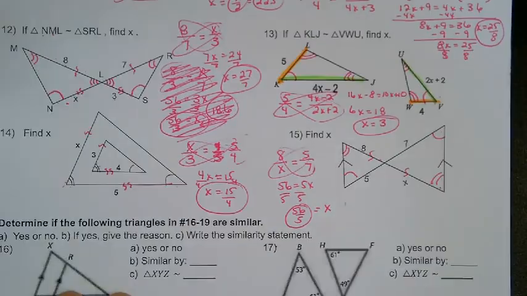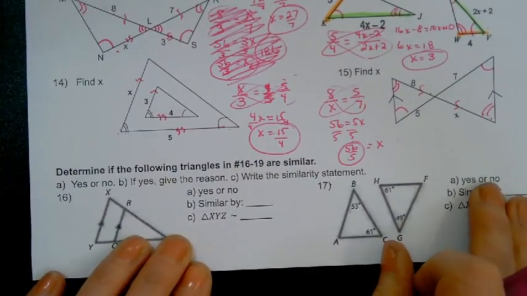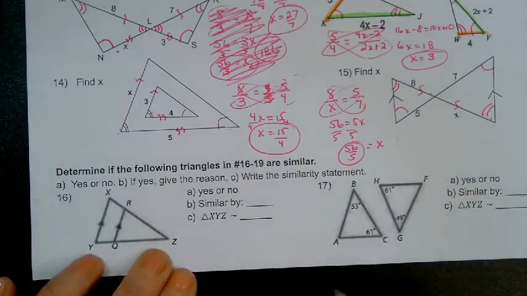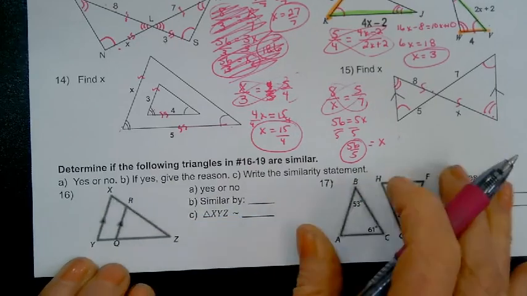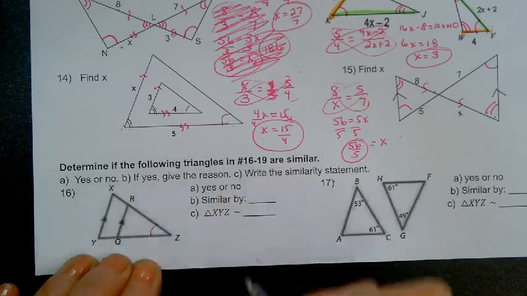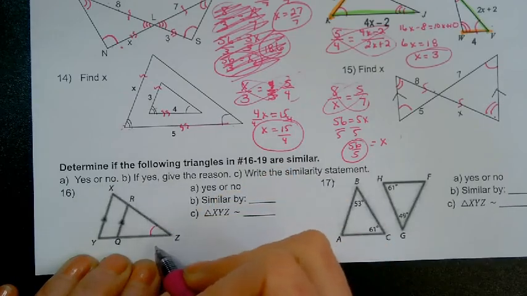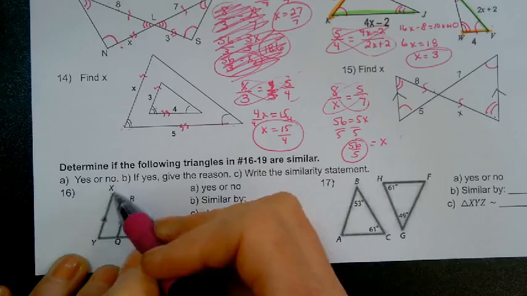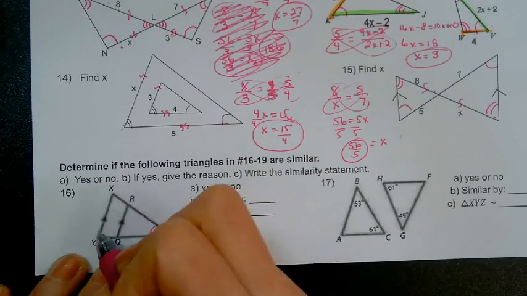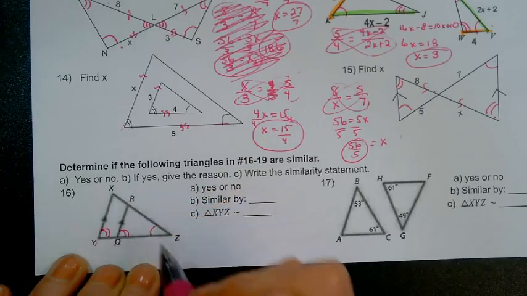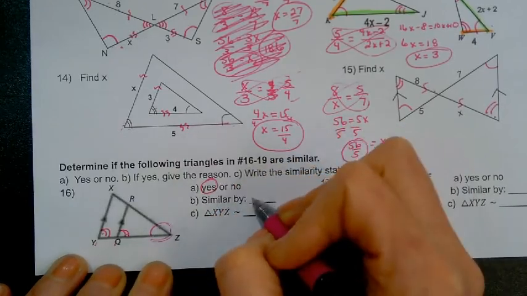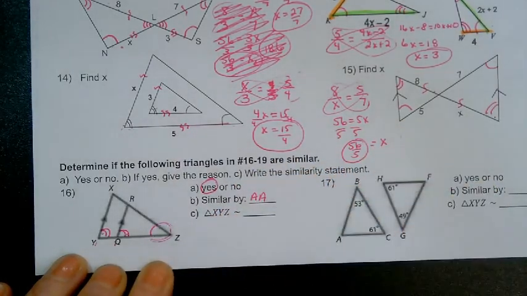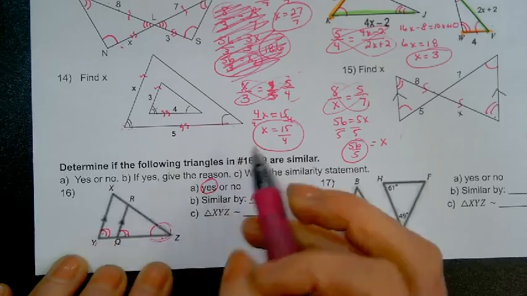Okay, determine if the following triangles are similar. And here is a triangle nestled inside this triangle. So I already know that this angle is an angle that they share, and so that's a congruent angle right there. But also these lines are parallel, so these angles here are corresponding. So there's a pair of angles here that they share, and then here's another pair. So these are similar by AA. So triangle XYZ is going to be similar to triangle RQZ.